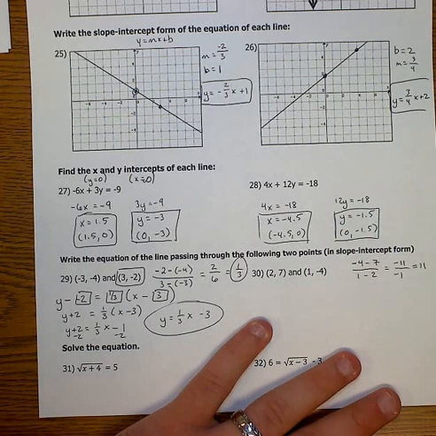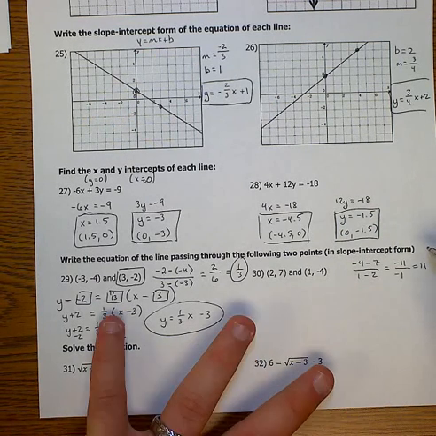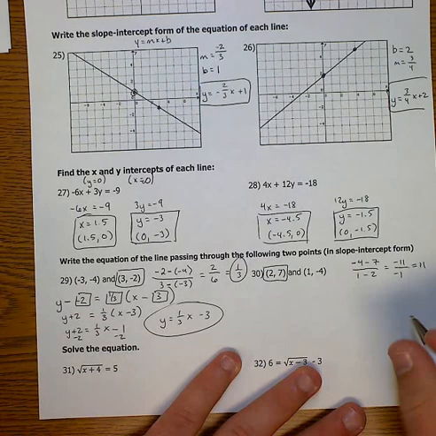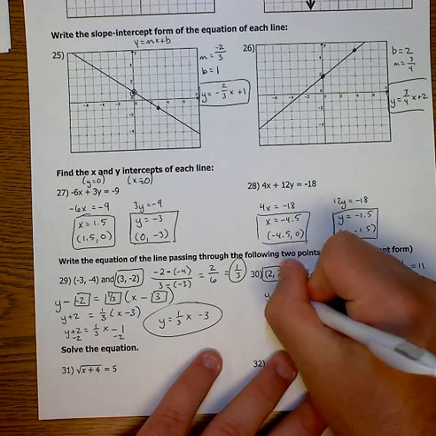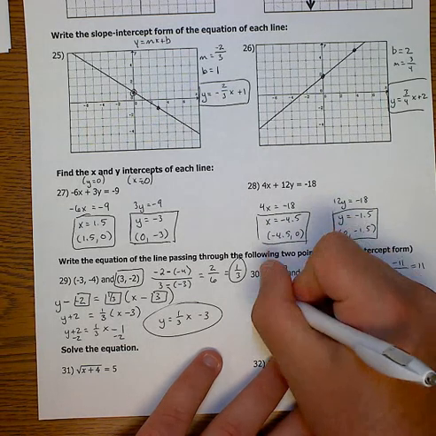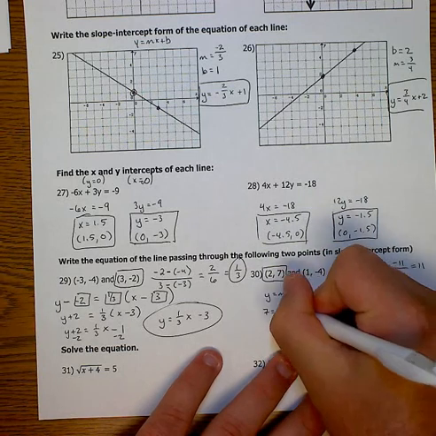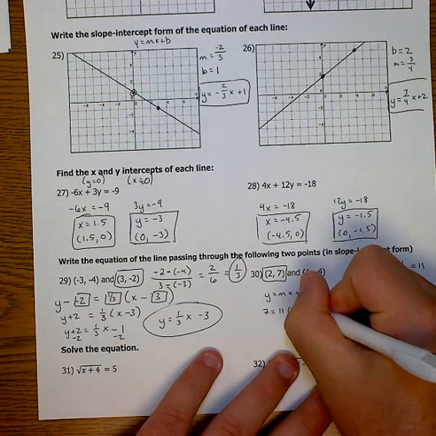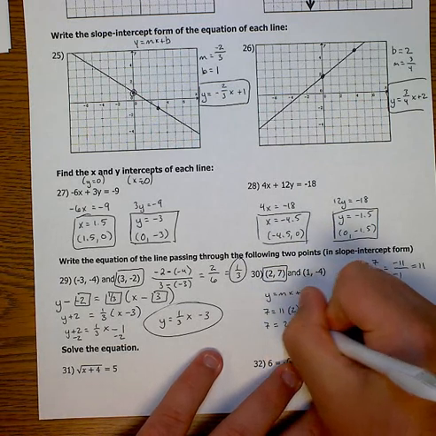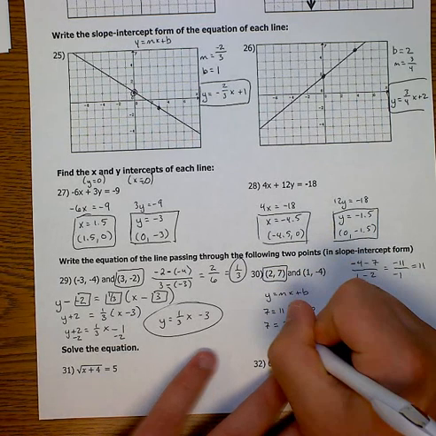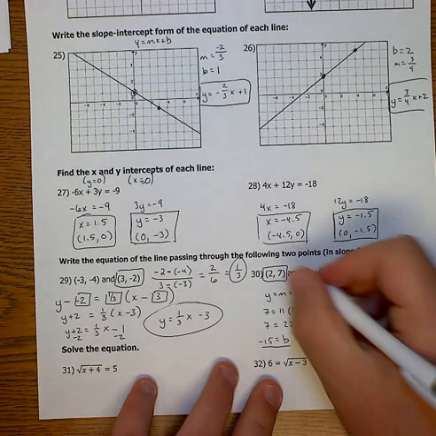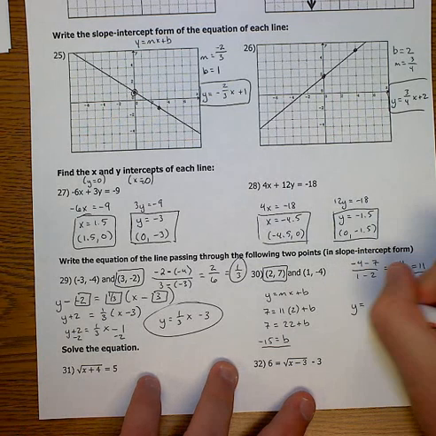Now I'm going to do this a different way. I'm not going to use point-slope. I'm going to use the thing I showed you where I just take a point and plug it in for this equation here. We found my slope, that's m. 7 is my y value, and 2 is my x value. Solve for b. 7 equals 22 plus b. Subtract 22. You get negative 15 equals b. So I'm going to take that and my slope and write my equation. So y equals 11x minus 15.